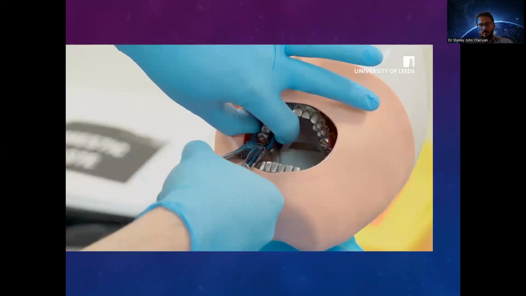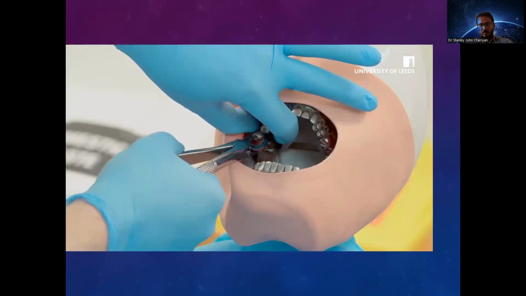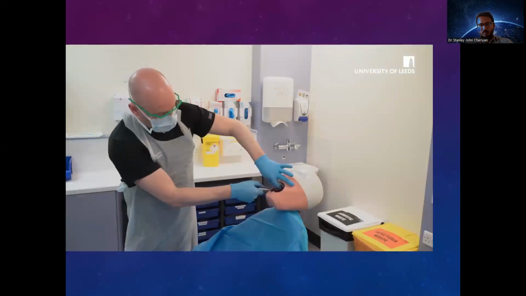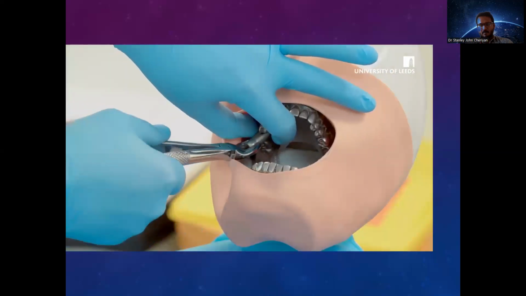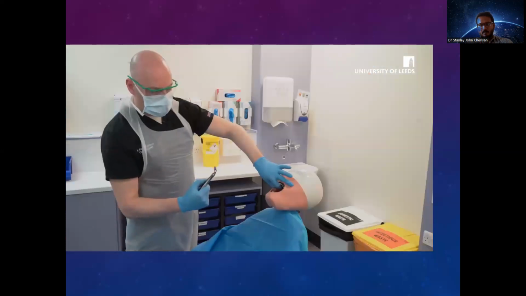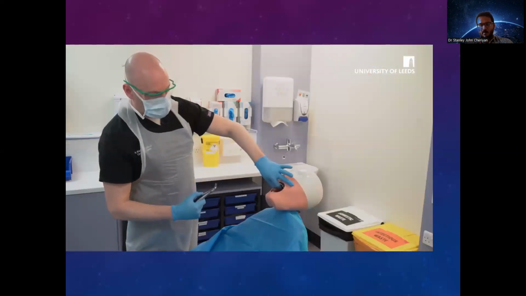Slowly bring the forceps back to the midline and ensure you continue the buccal motion back to the midline until the tooth starts to reverse. Once the tooth has been extracted, you then ensure that you have the apices on the tooth you've extracted and squeeze the socket.